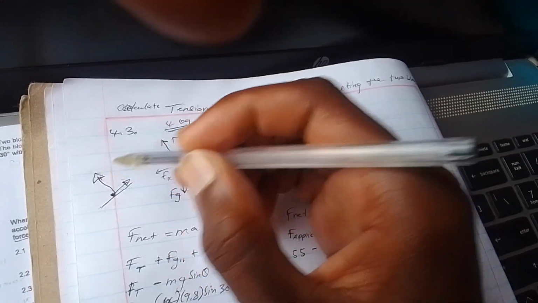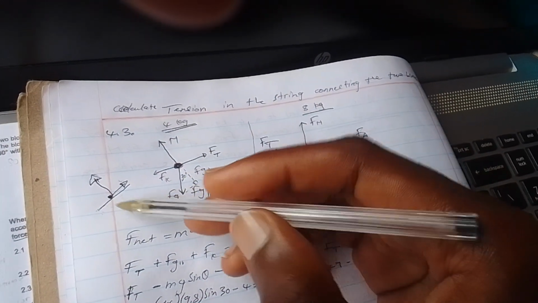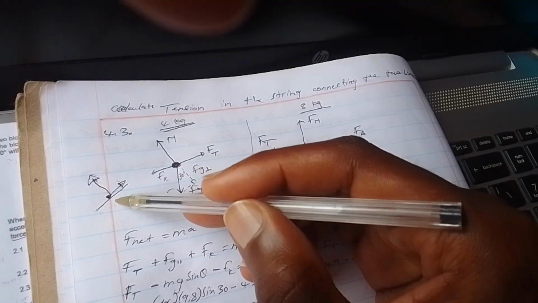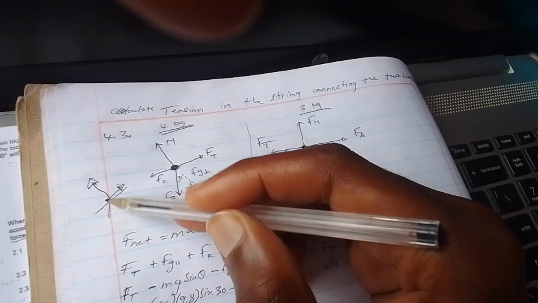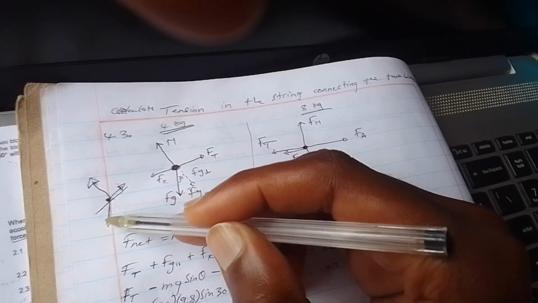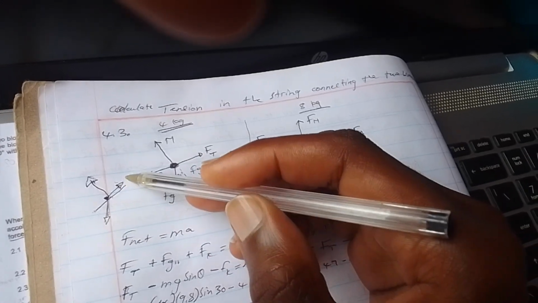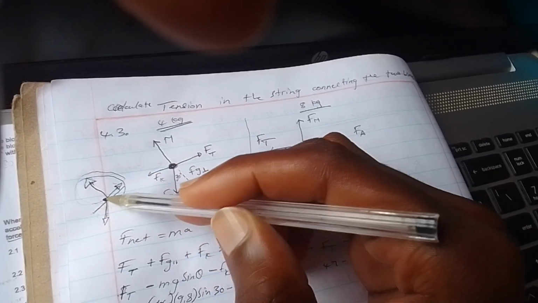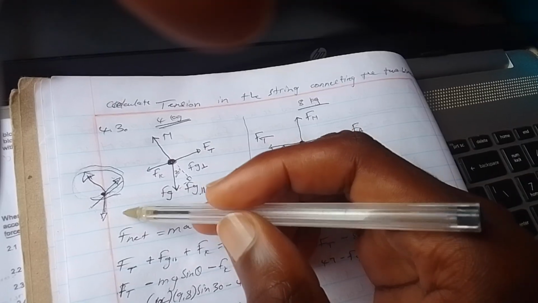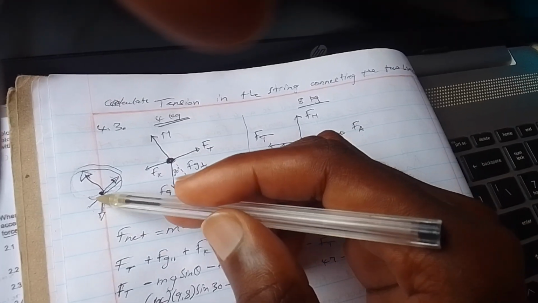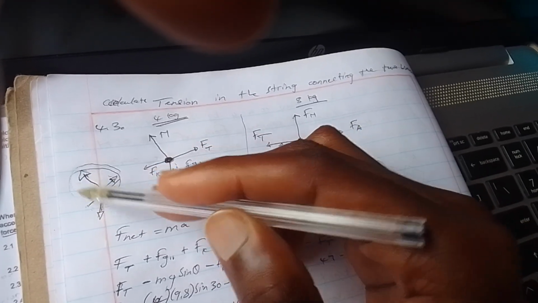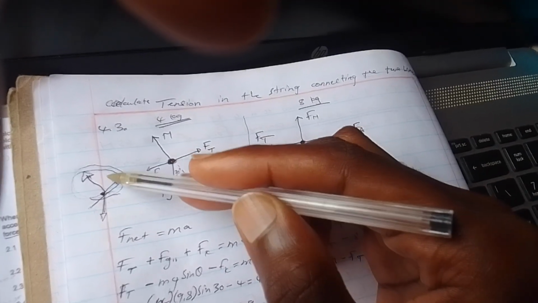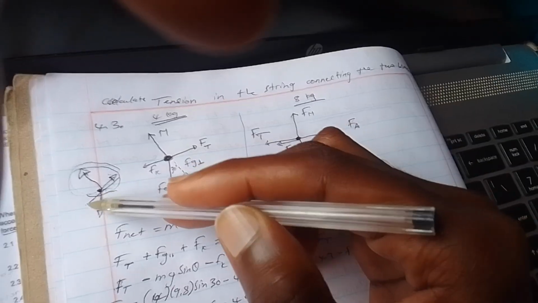Our FG is the only force that opposes this principle of either being perpendicular or parallel to the surface.